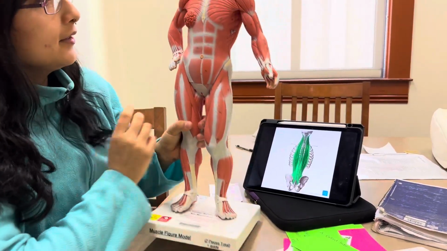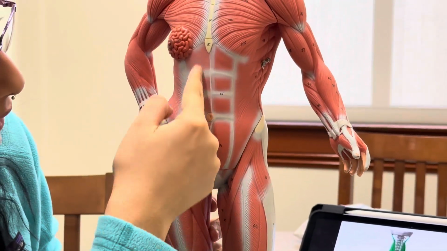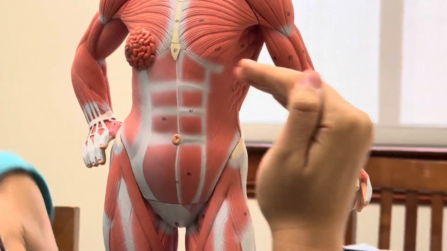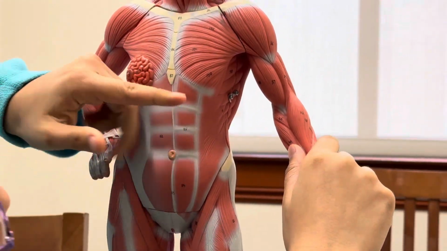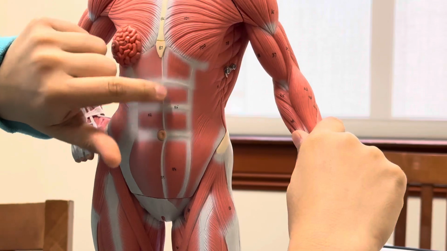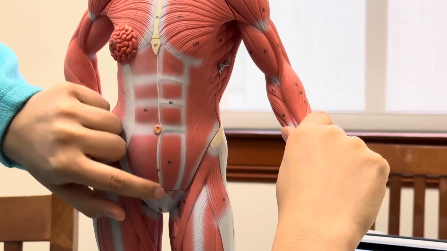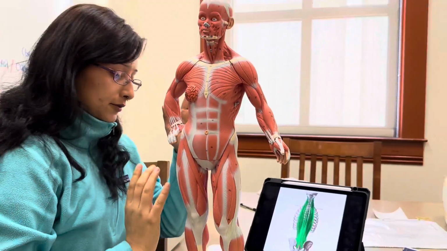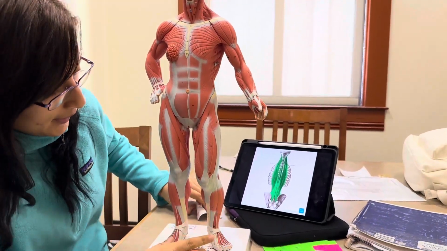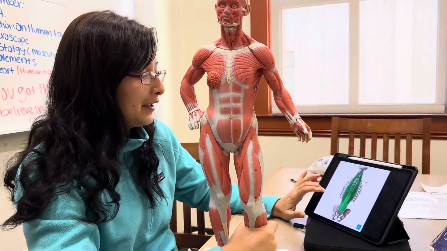And then finally, finishing off, this whole line that divides the rectus abdominis is the linea alba, and these little lines that divide each section of the rectus abdominis are called tendinous intersections. So these little guys are tendinous intersections, and the straight line that separates the rectus abdominis is called the linea alba. And that's basically all that I'm going to talk about today.